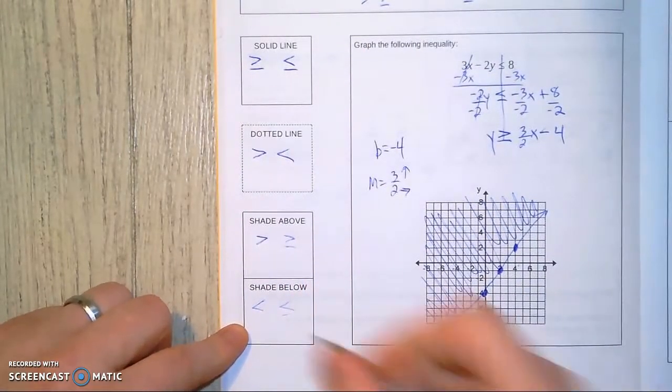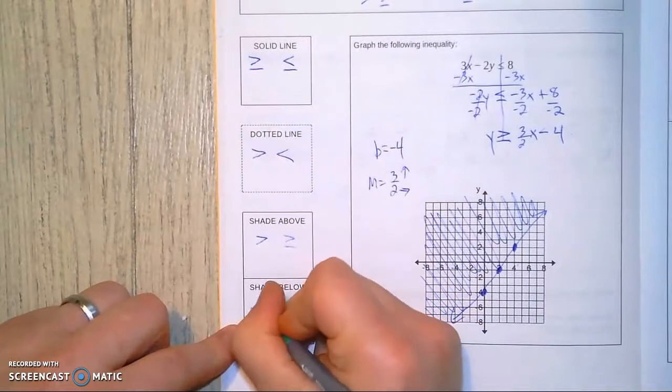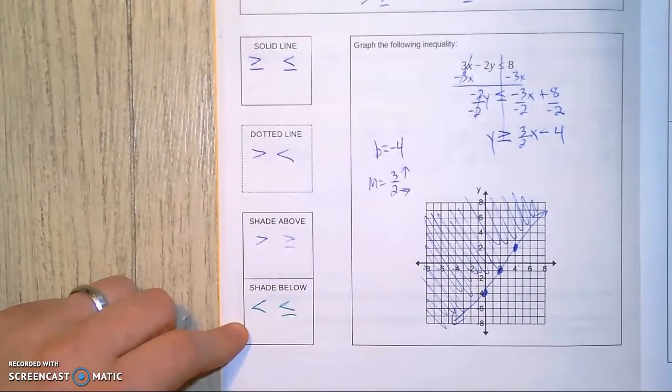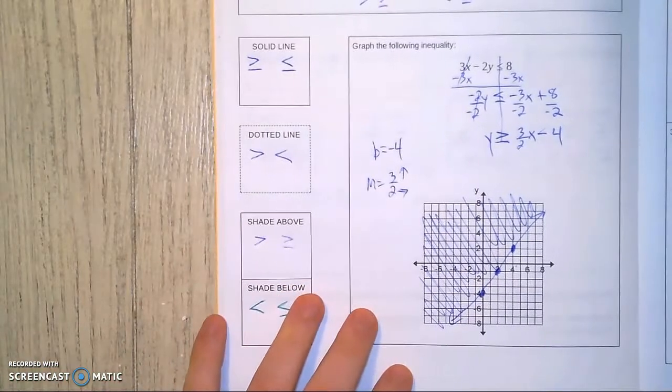My pen's dying there, let me switch. So less than or equal to for shade below. So let's do another example or two and we'll finish this up.